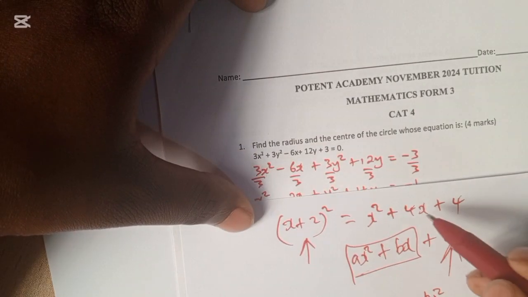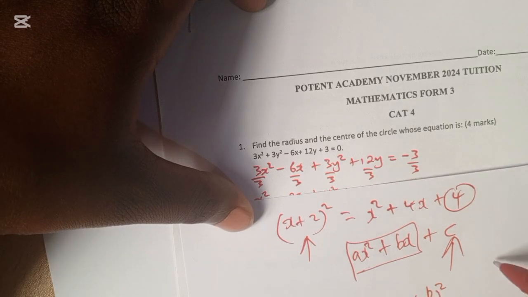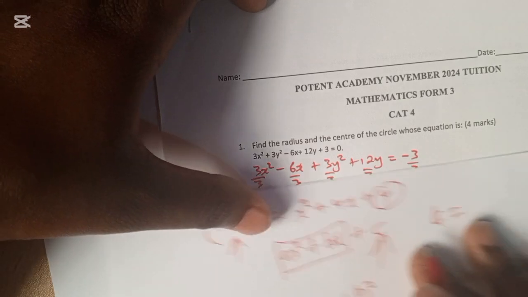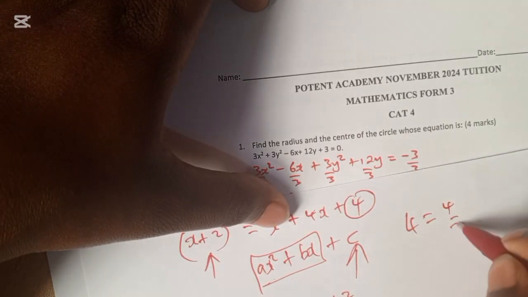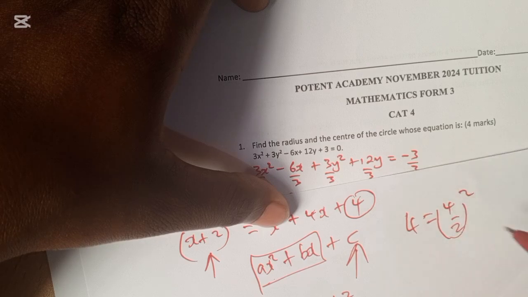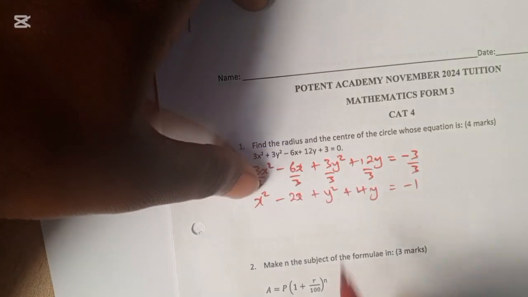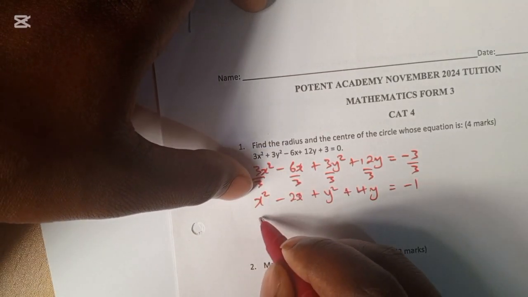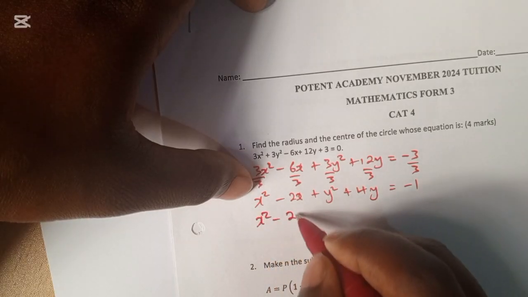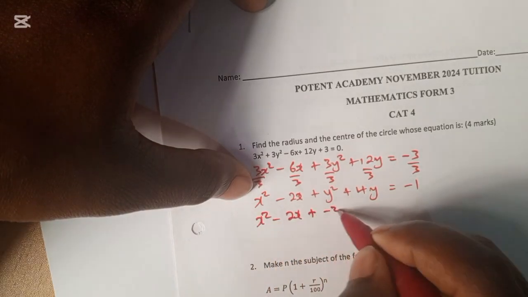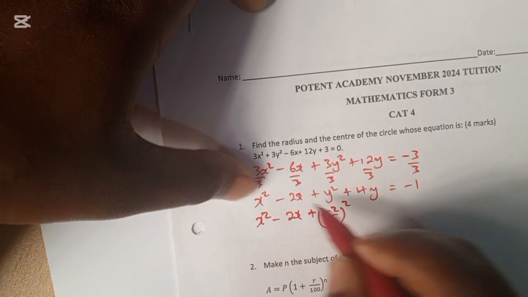So an example would be this 4, which is given as (4 over 2) squared, which is 2 squared, which is 4. So in this case you have x squared minus 2x plus (negative 2 over 2) squared. This is our b.